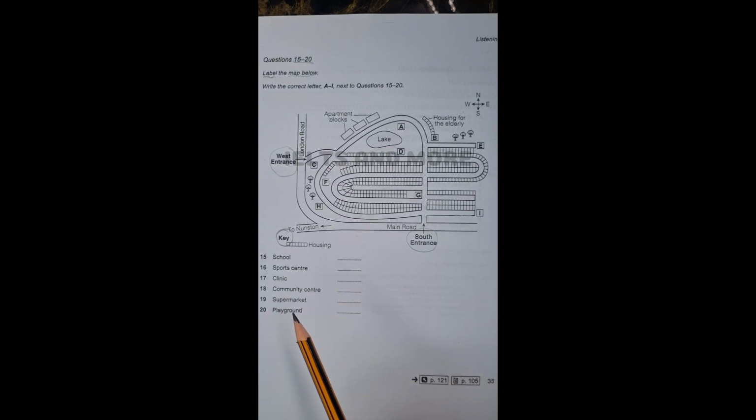Rest of the talk, you have some time to look at questions 15 to 20. Okay, so before you hear the rest of the talk, you have some time to look at questions 15 to 20. Okay, now it's silent, but that's simply because they are giving you time to look at the questions.